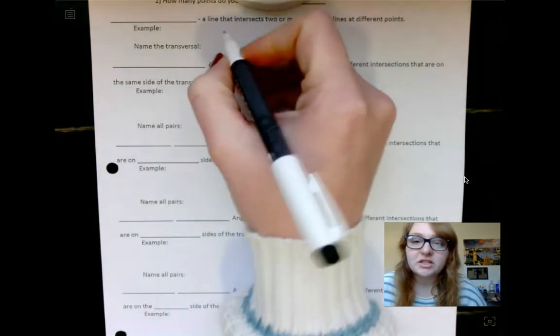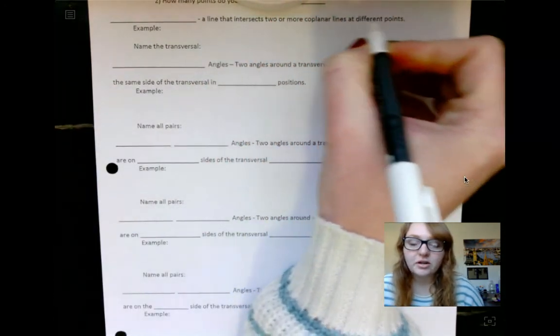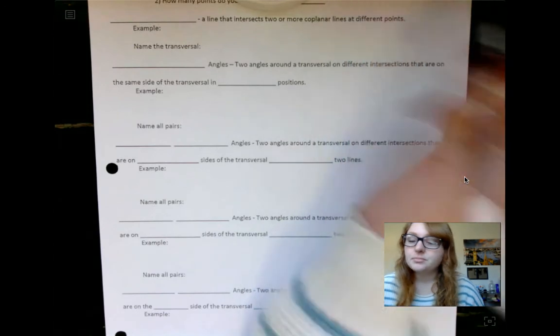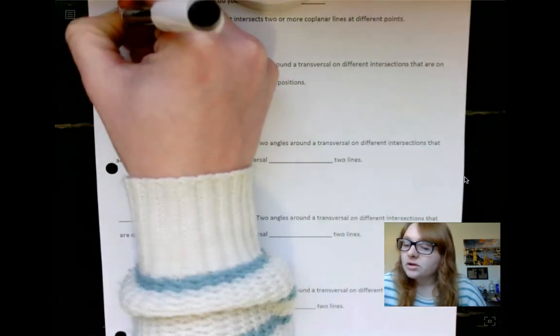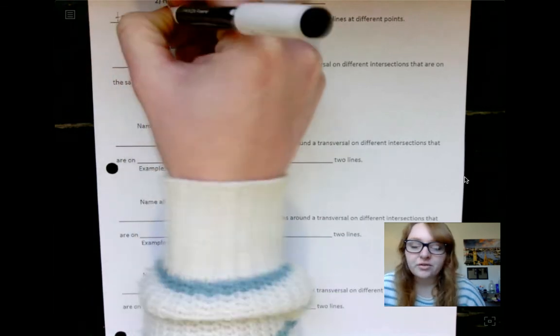Our first definition says that a line that intersects two or more coplanar lines at a time. Okay, this is called a transversal. We're going to draw a picture for that too.